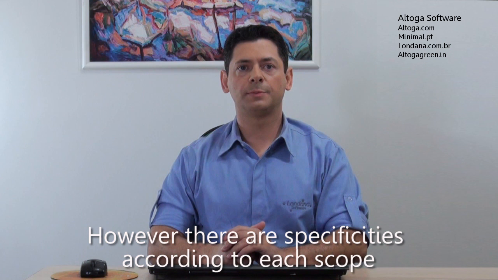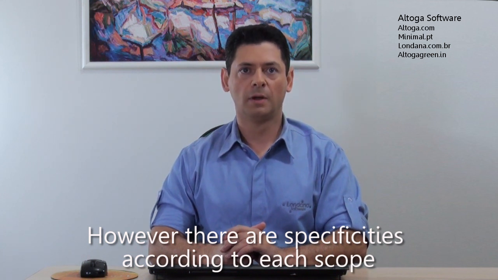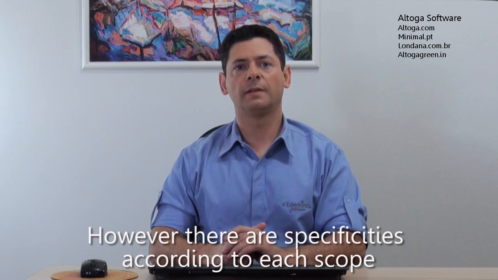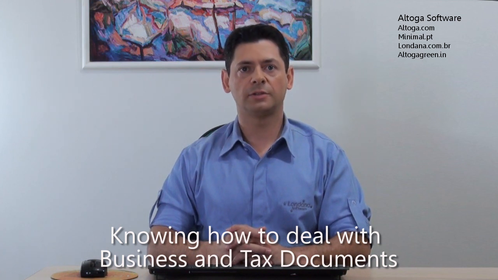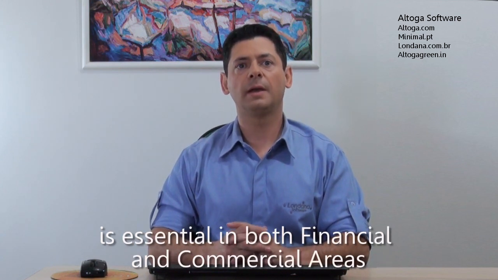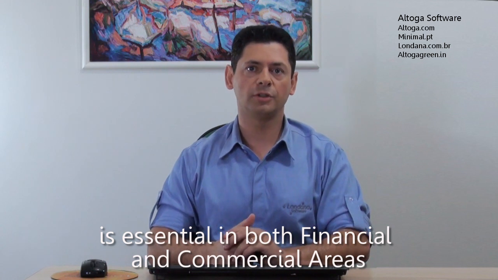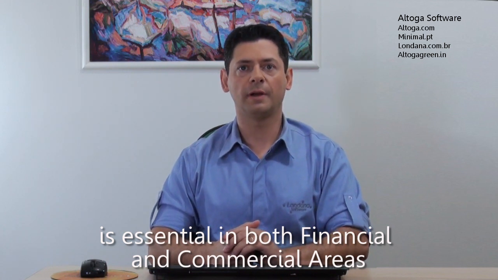However, there are some specific contexts which are the object of modules of their own, although documents are treated in them as well. This is, for instance, the case of consumption stocks, which have a module of their own. Anyway, understanding and knowing how to deal with business and tax documents is one of the main bases in order to take advantage of the Altoga modules in both financial and commercial areas.